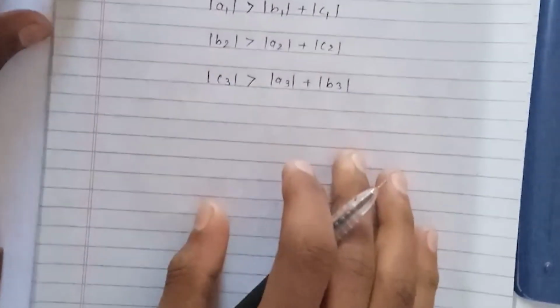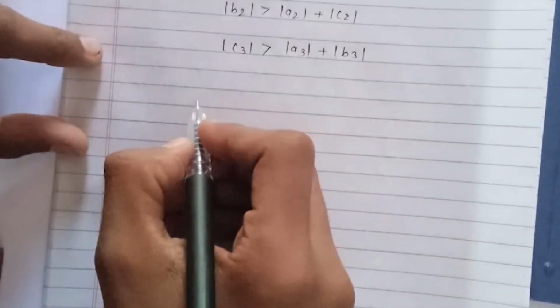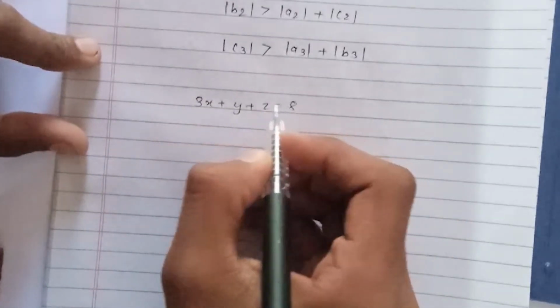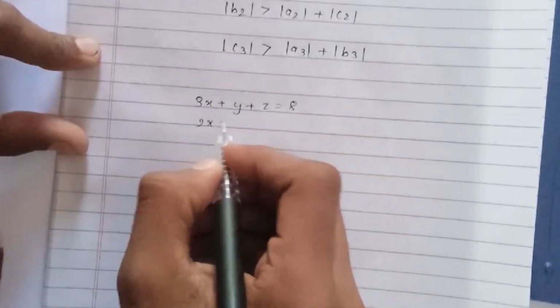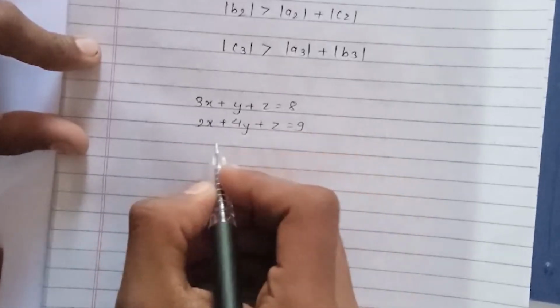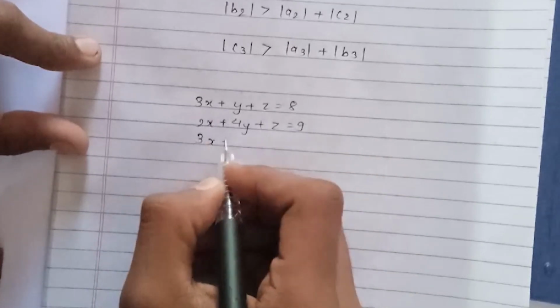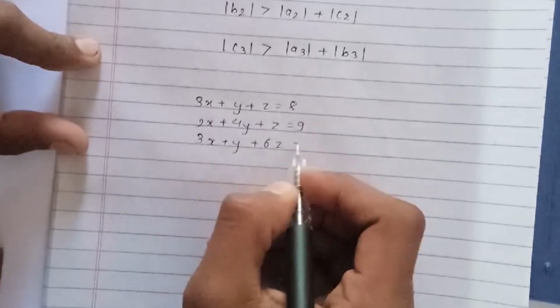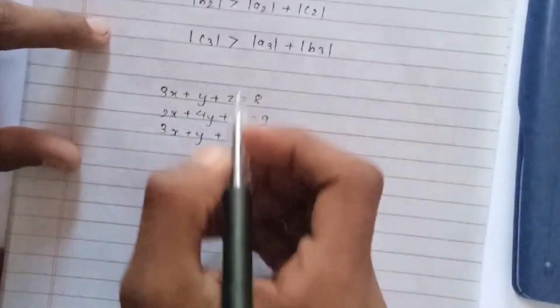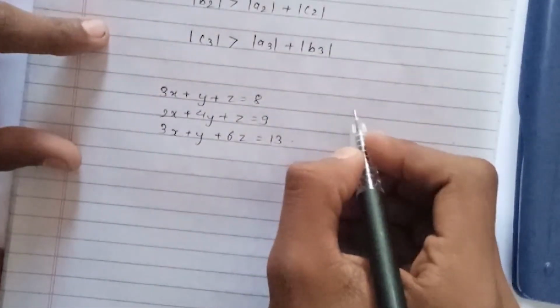Let us see an example. Here we have to check first whether it is diagonally dominant or not.